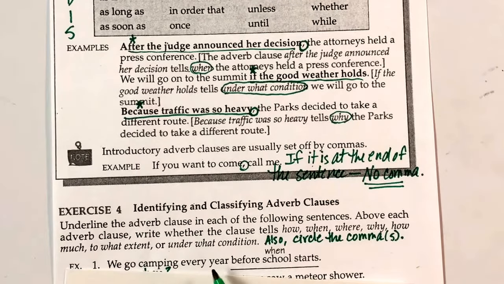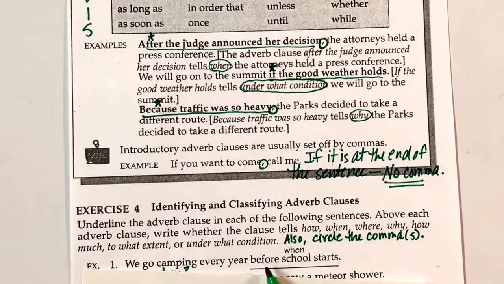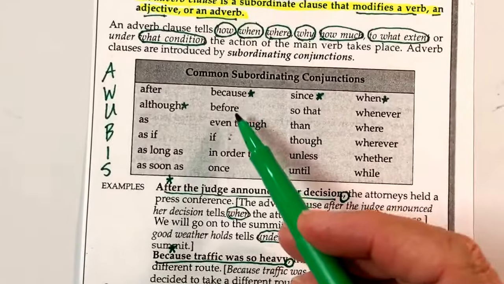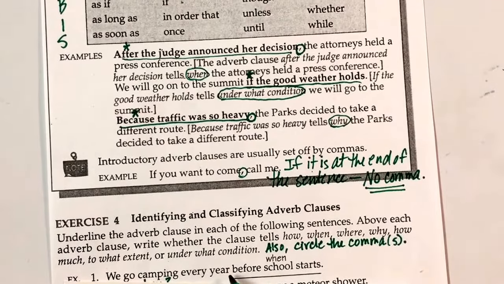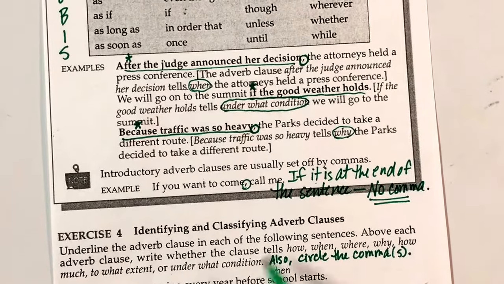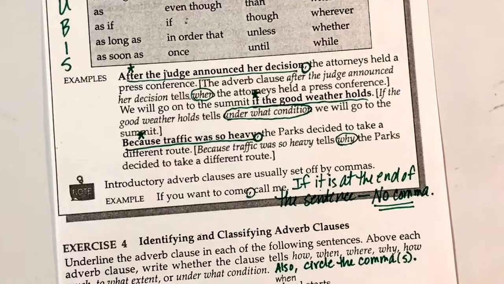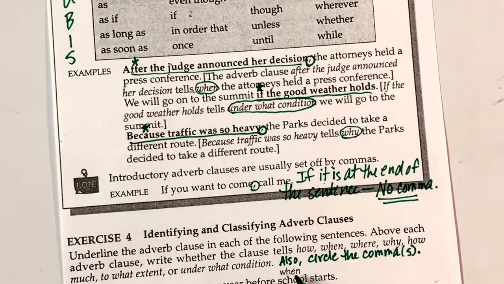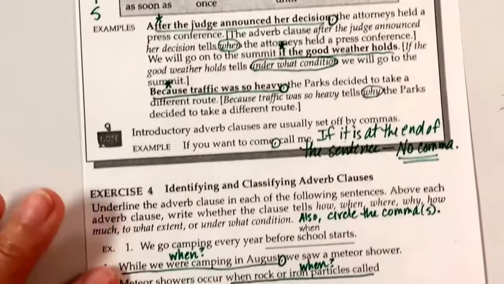We go camping every year before school starts. Now here's the subordinate conjunction, before. It starts the adverb clause before school starts. Now there's no comma here because it's the end of the sentence. No comma needed. So all we do there is underline it and we answer that it's answering the adverb question when. When. Okay, let's do 2 more together.